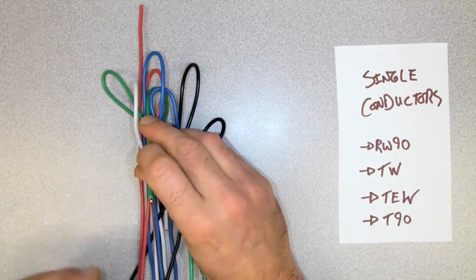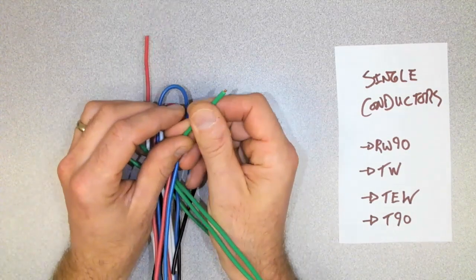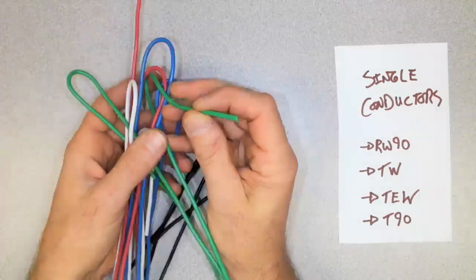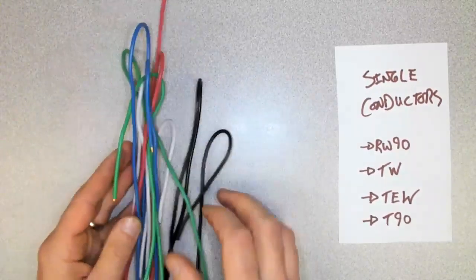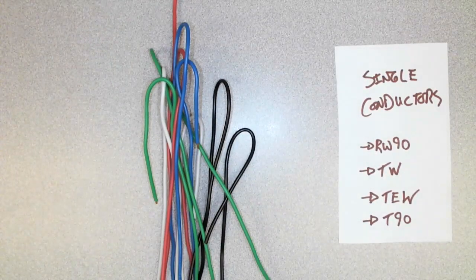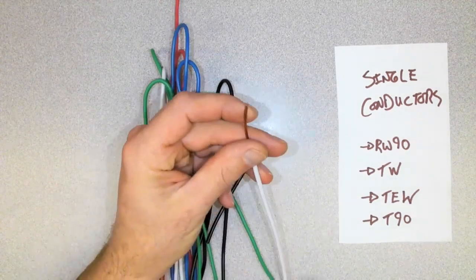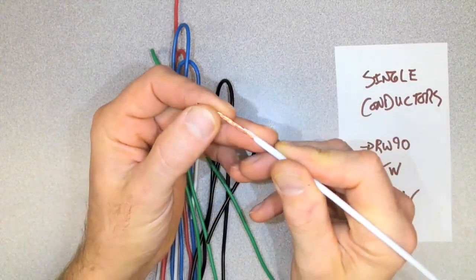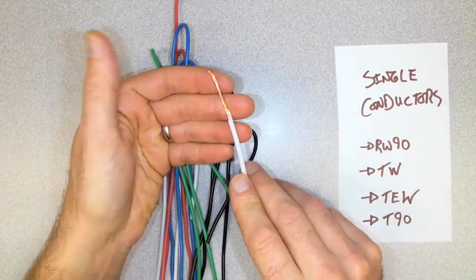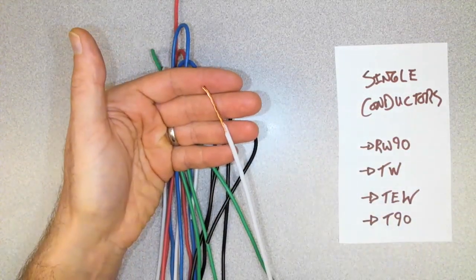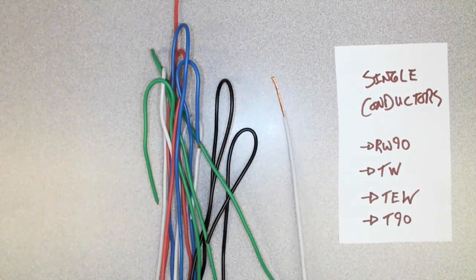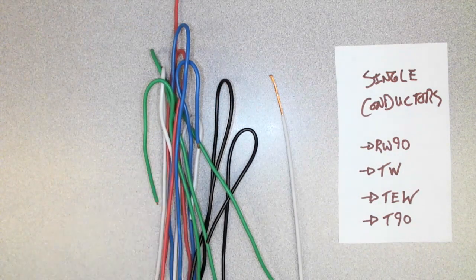But what we'll notice from this selection of conductors, and it's hard to see from this video, is that all of them are solid. Now this would be pretty common for conductors that are smaller than number 10. But we do have conductors that we can specially order that are stranded. And so this here would be a stranded 14 gauge wire. And we'll notice when we do pipe fill calculations that stranded conductors of the same AWG size take up more area than a standard solid conductor.